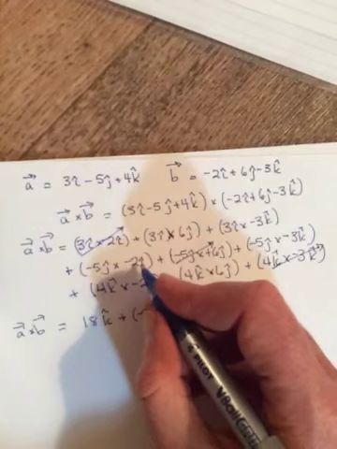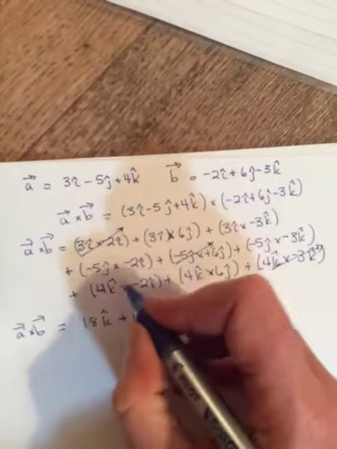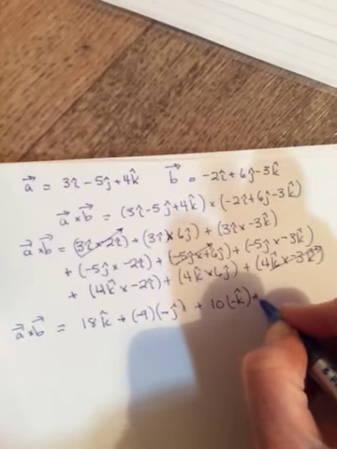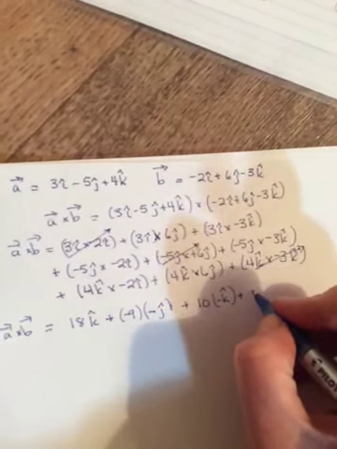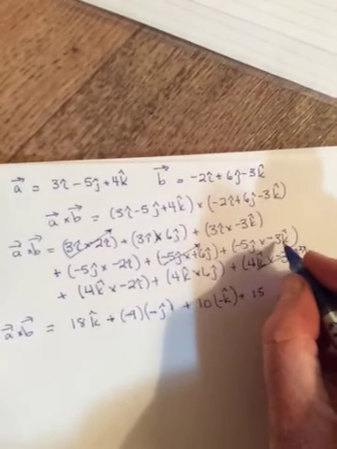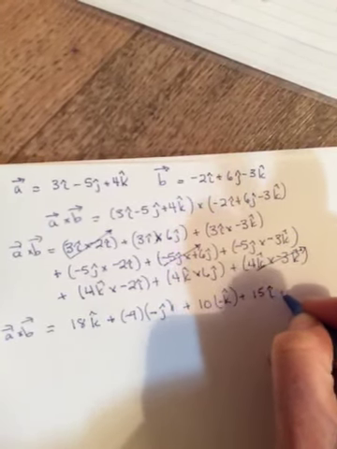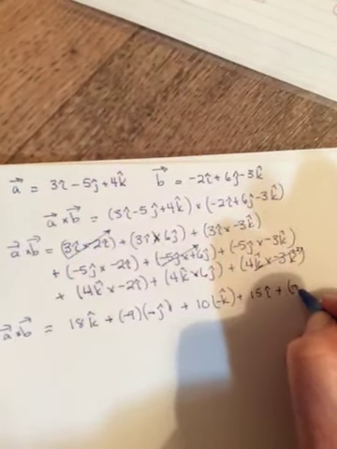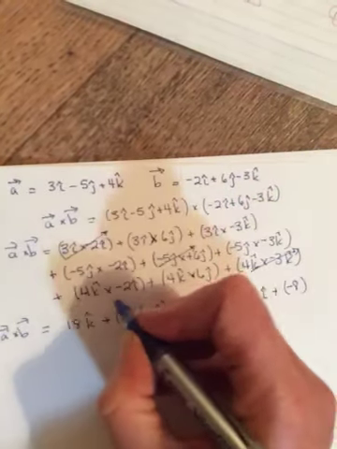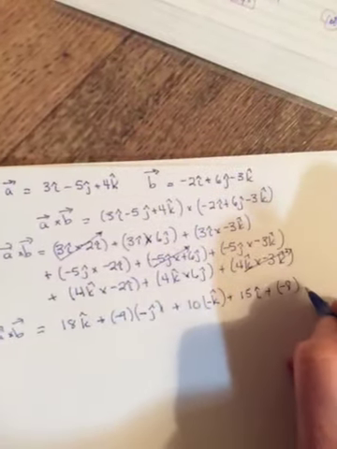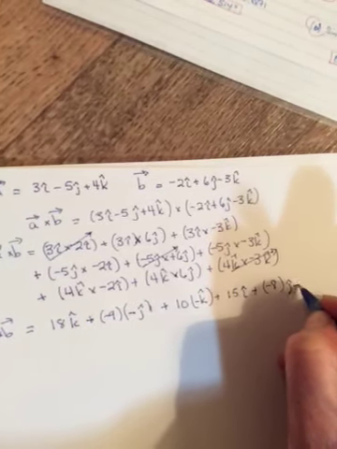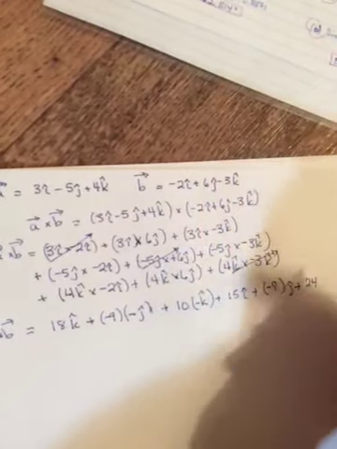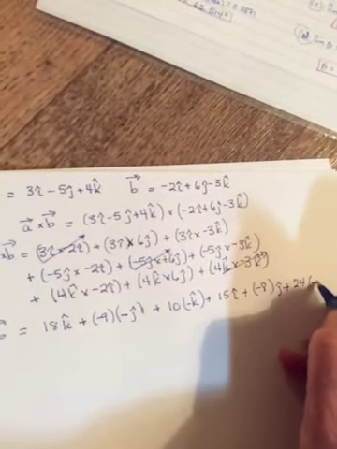Okay, plus negative 5 times negative 2 is 10. j cross i is negative k. Plus negative 5 times negative 3 is 15. j cross k is i. Plus negative 2 times 4 is negative 8. k cross i is j. And then the last one, 4 times 6 is 24. k cross j is negative i.